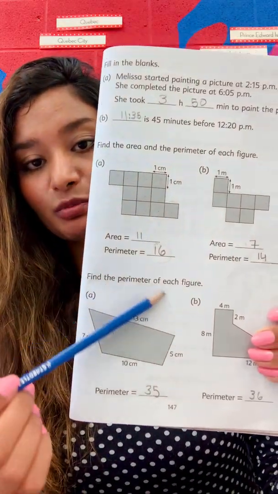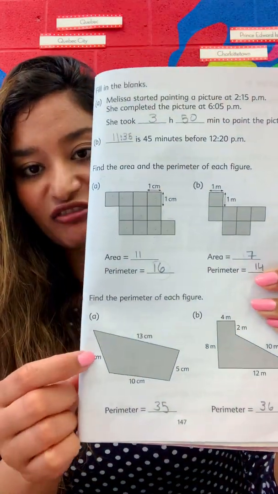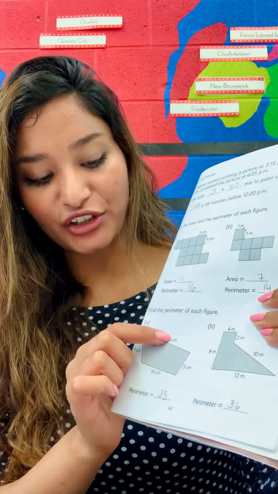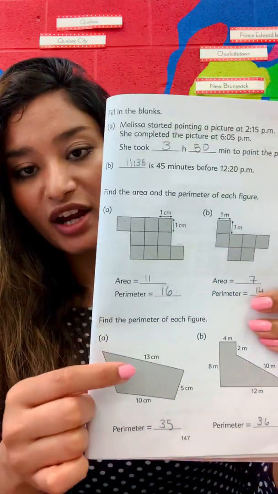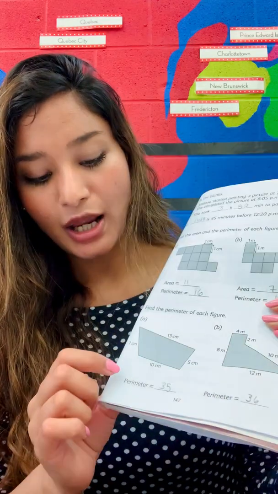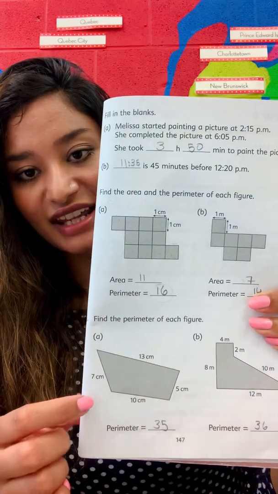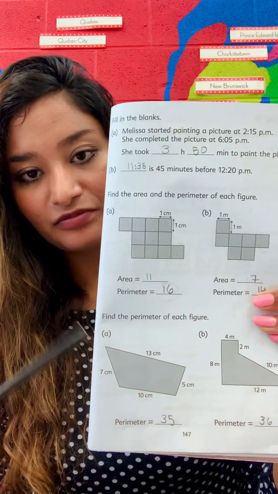Let's go to the bottom questions. Now, how do we look at our perimeter? Remember, we are counting all of our sides. We had the same question in our math assessment as well. Okay, so I want you to go ahead. You are going to add 7 and 10 and 13 and 5. So let's go ahead and do 13 and 7 first. So 13 plus 7 gives me 20, right? 13 and 7 gives me 20.